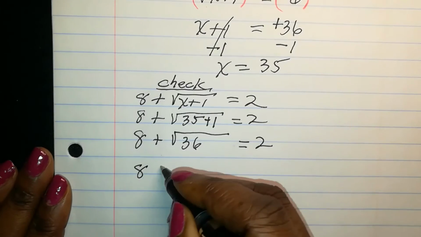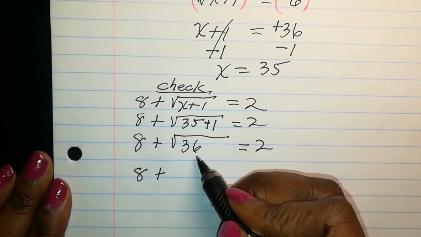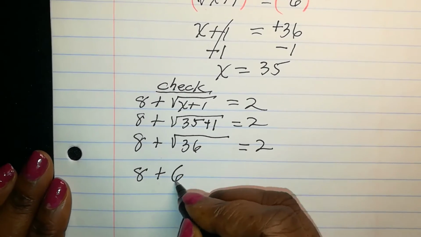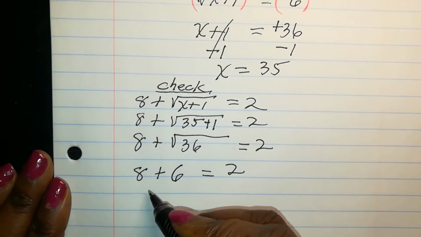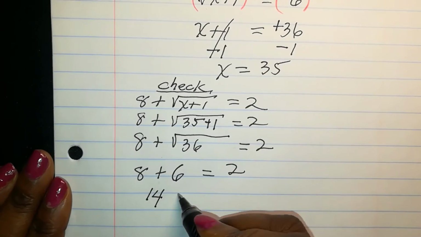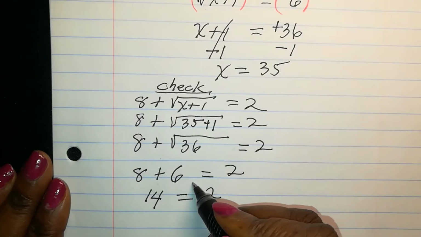Well, 8 plus, what's the square root of 36? We know that it's 6. So 8 plus 6 equals 2? This is 14. Does 14 equal 2? No, it does not.